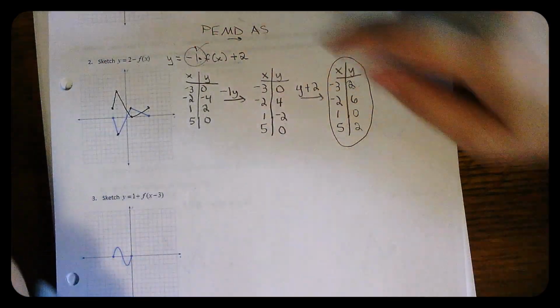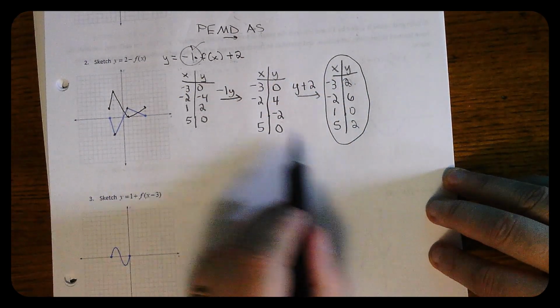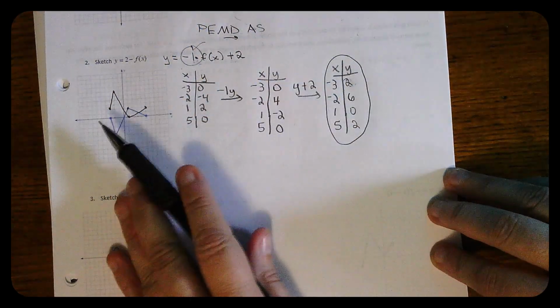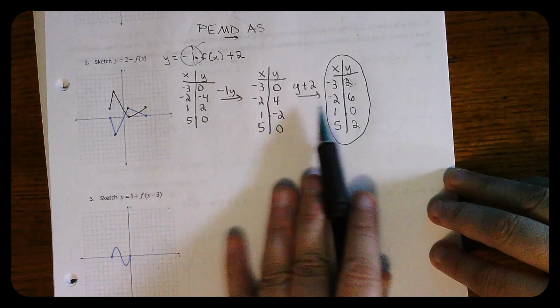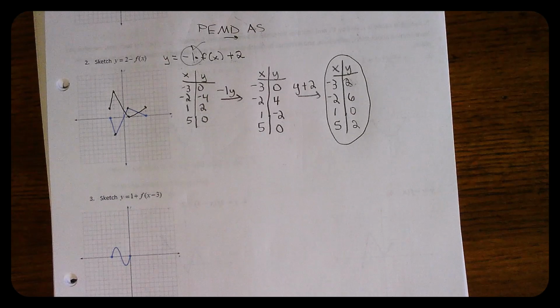All right, and now I just want to say I highly recommend you do this because sometimes people make mistakes, and if you don't have any work and your graph is off, I can't tell where you went wrong. But here at least I can tell where you went wrong and you can get partial credit. All right, I'm going to pause the video. You try the next one and then check.